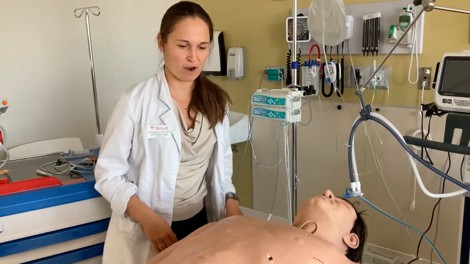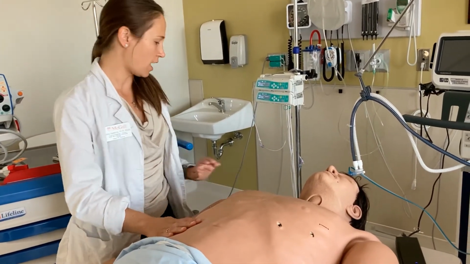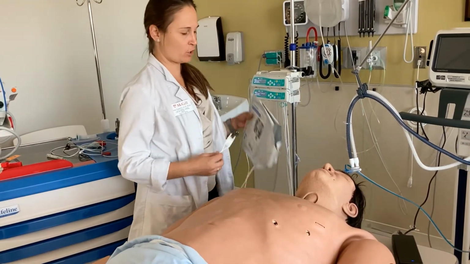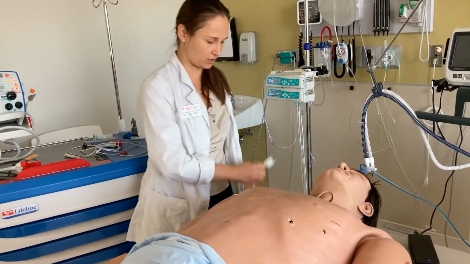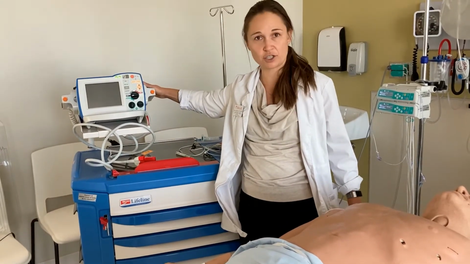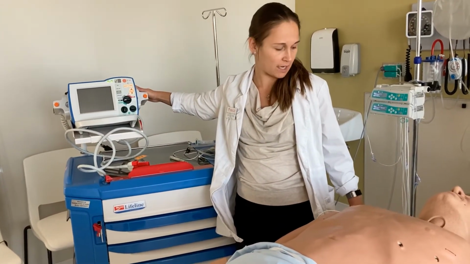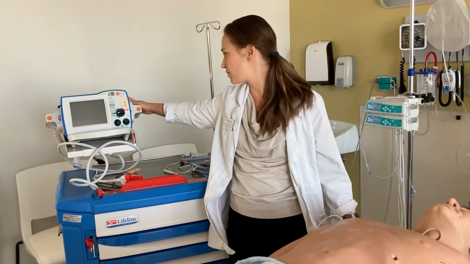So now I've exposed my patient's chest to get him ready for defibrillation. What I'm going to do next is apply the defibrillation pads. My other option is to use the defibrillation paddles that are attached to my defibrillator. In the emergency department, pads are frequently used, but paddles can be used as well.